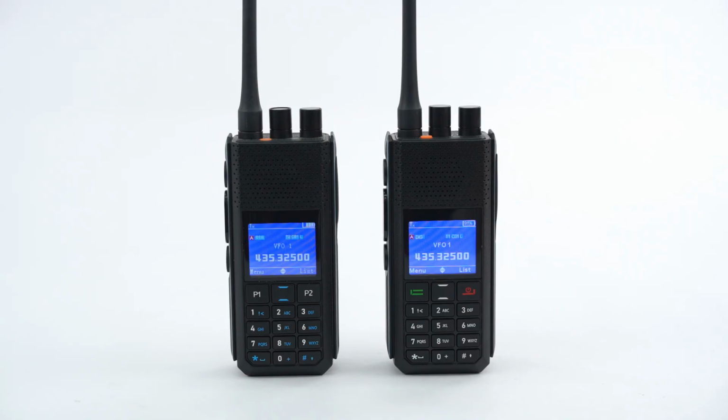Today I'm gonna show you how to use the Talker Alias feature on the Ailunce H1. This is a really handy function. It allows you to see the name or callsign of the person transmitting, even if a radio doesn't have the DMR ID database loaded.